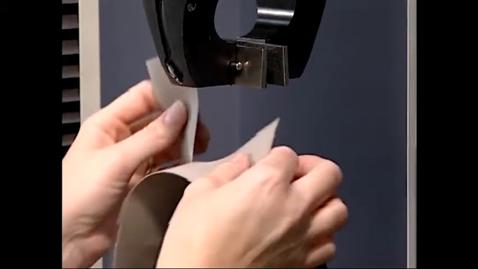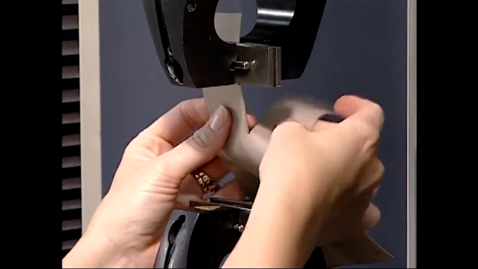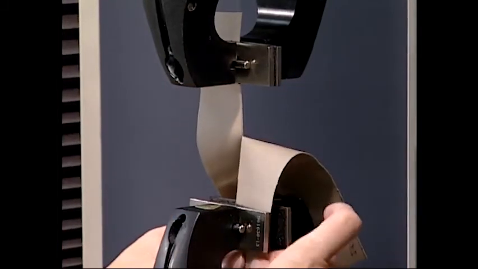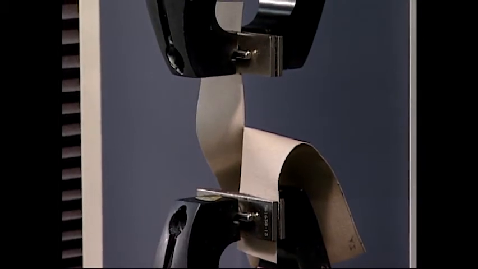During testing, one tongue of the specimen is gripped in the upper jaw of a tensile testing machine, and the other tongue is gripped in the lower jaw. The jaws are separated continuously to apply a force to propagate the tear across the specimen.